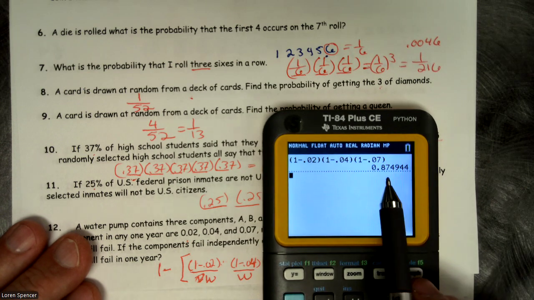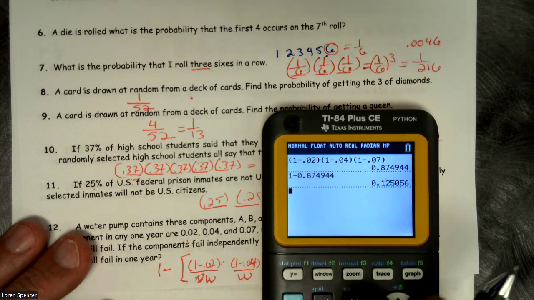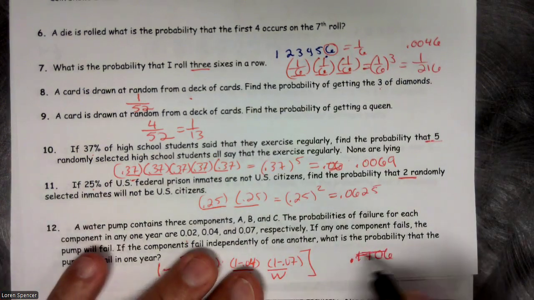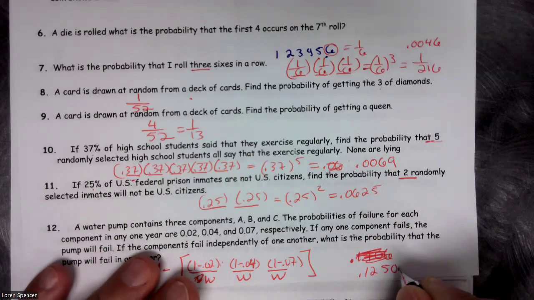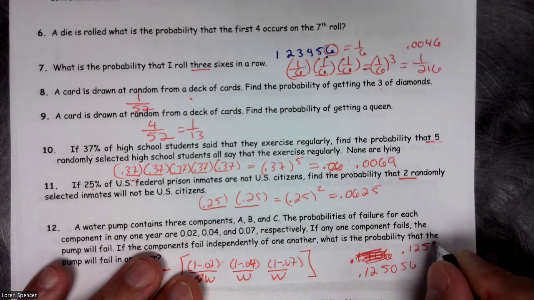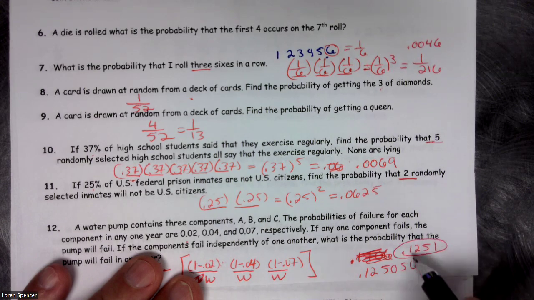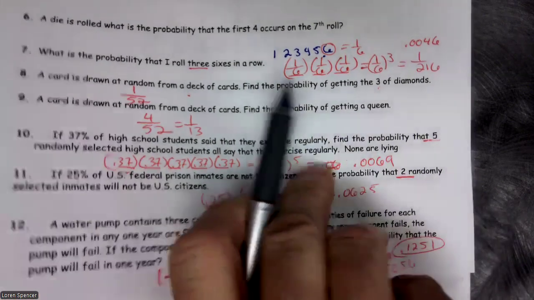So there's about an 87% chance it'll work, but we want the probability that it fails, so it'll be 1 minus that, which is 0.12506. 0.125056. Now, normally we would truncate and we go 0.1251. All right, 0.1251.